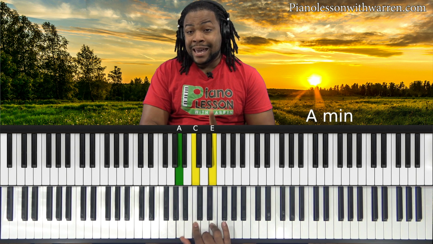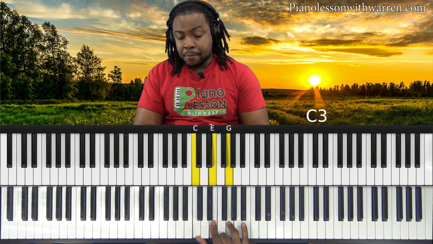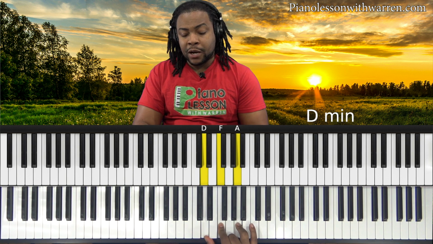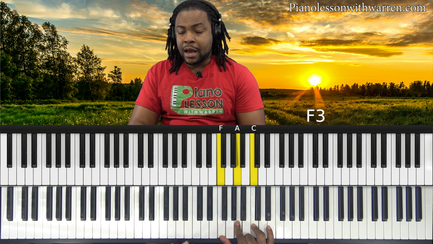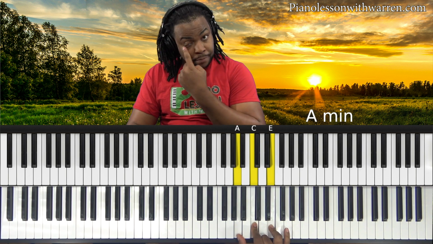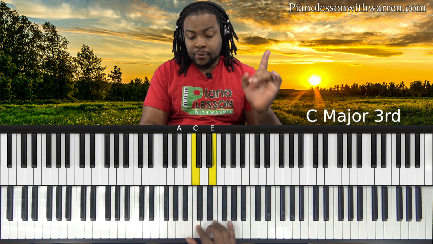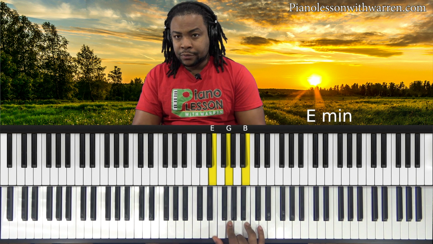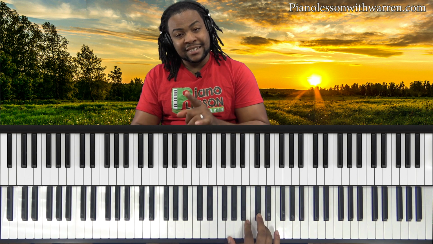But first, let's look at the number system and the diatonic chord qualities for the minor scale. Using the natural minor, A minor now becomes the 1. B diminished becomes the 2, C major becomes the 3, D minor becomes the 4, E minor becomes the 5. We're doing natural minor now. F major becomes the 6, G major becomes the 7, and we're back to the 1. That's the chord quality makeup for all natural minor scales. So now we have the 1, the 4, and the 5 are minors. The 2 is a diminished. The 3, the 6, and the 7 are majors.